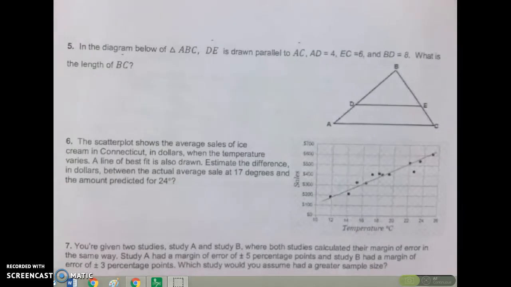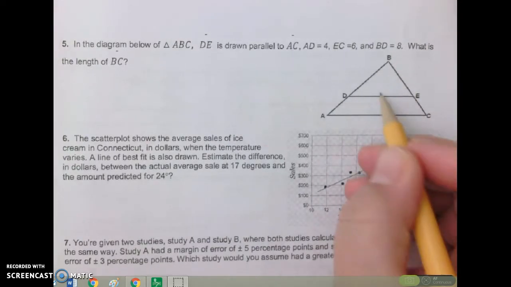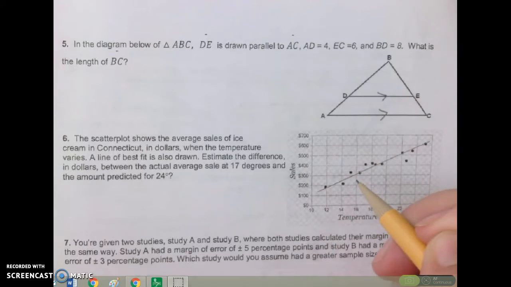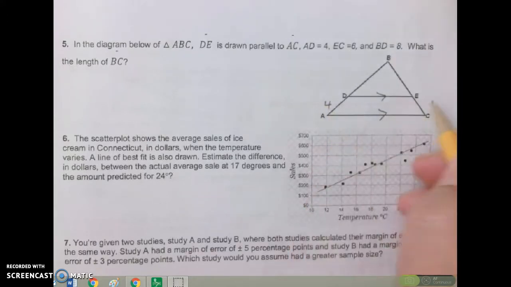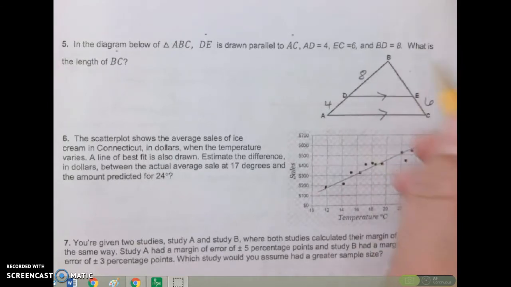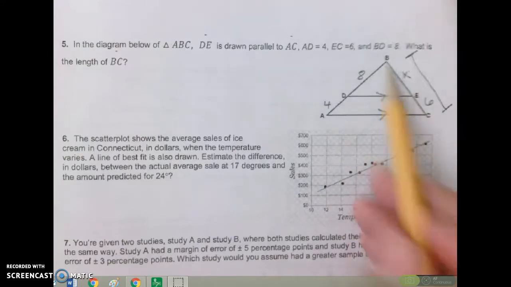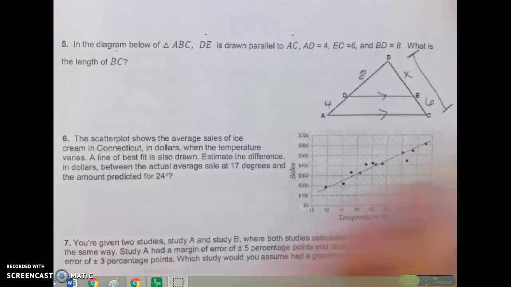On the next page, we have number 5. We have a diagram of triangle ABC. DE is drawn. It's parallel to AC. AD is 4, EC is 6, BD is 8. What is the length of BC? So I'm looking for the whole length BC. How I'm going to solve this, and there's more than one way to do it, I'm going to solve for BE, and once I find BE, I'm going to add 6 to get my final answer.